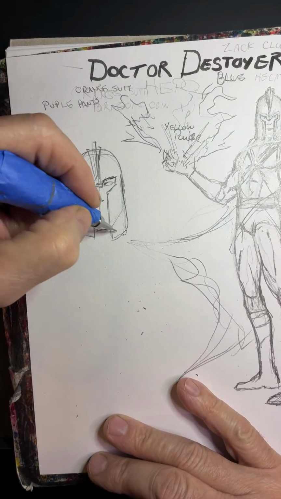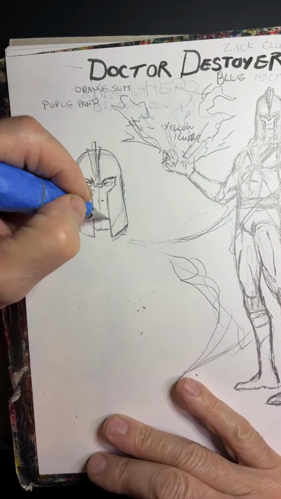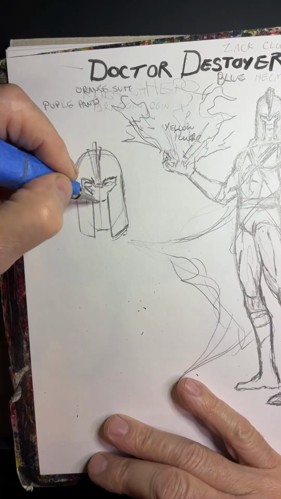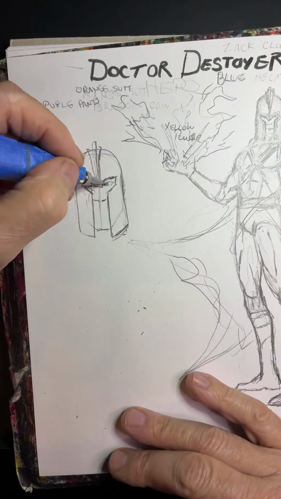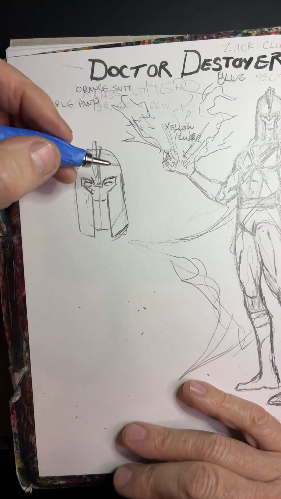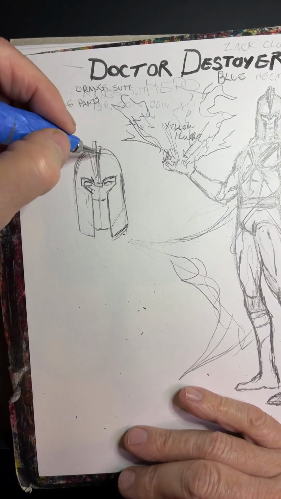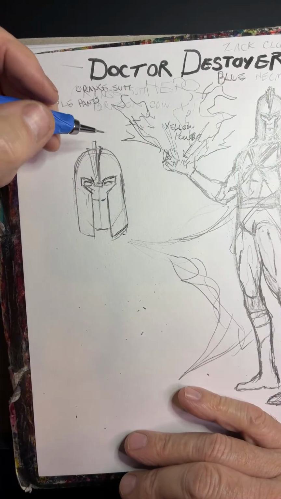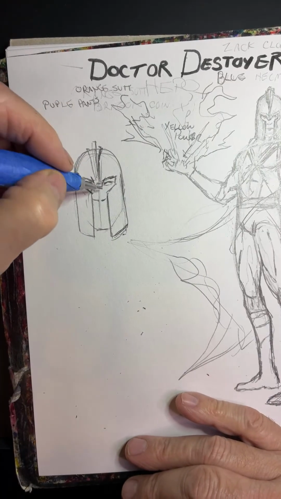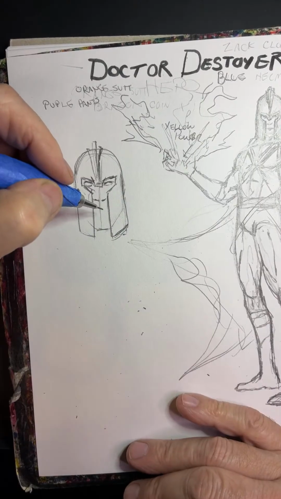So I'm open for any suggestions from anybody else on how he looks. I'm just drawing so we get something on paper that we can change. So if anybody else has any other ideas on helmet design, costume design, let me know.